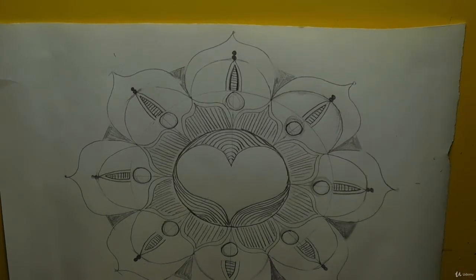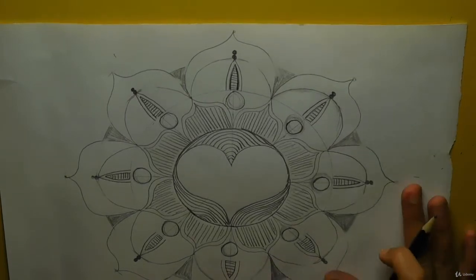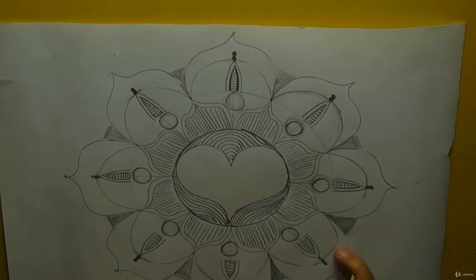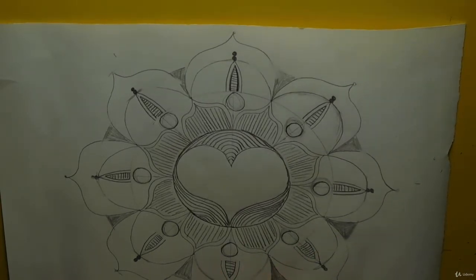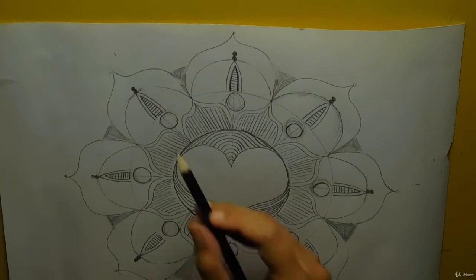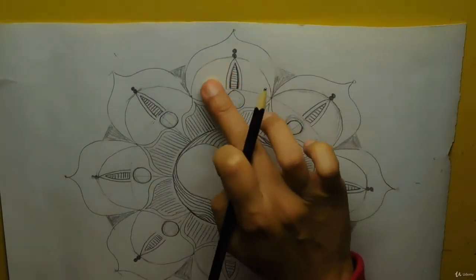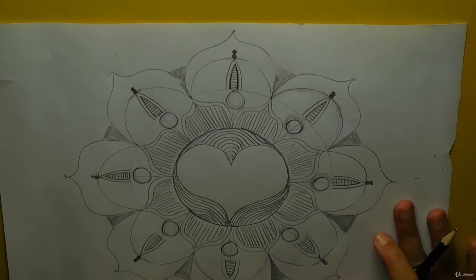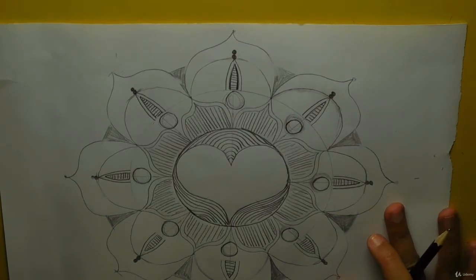So now we're going to add something to make this space more interesting, and we're going to leave this white because afterwards we can take a color and fill out these areas. So it's just interesting to look at what we're going to do with this area.